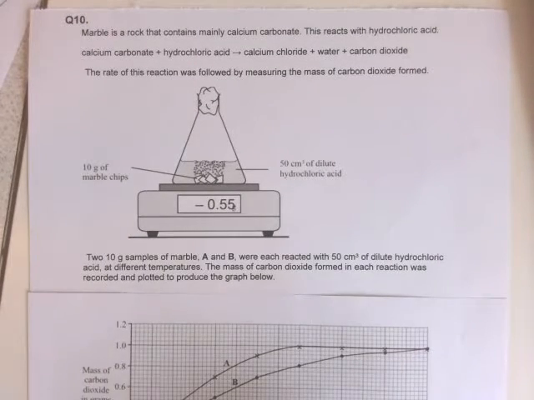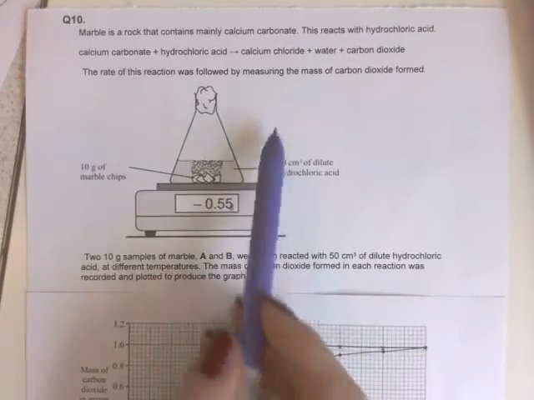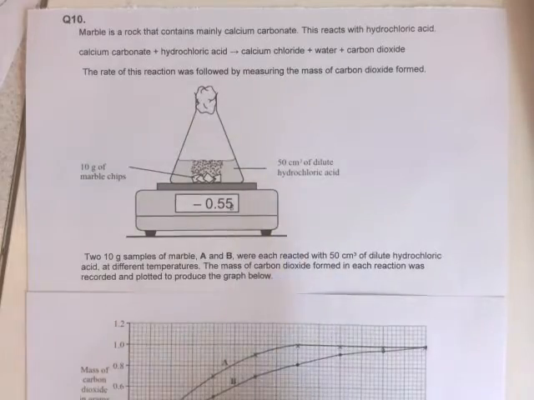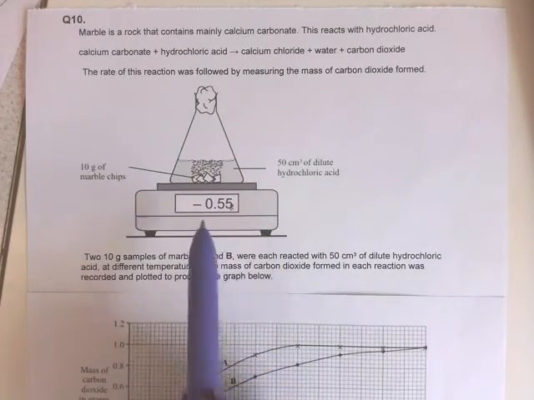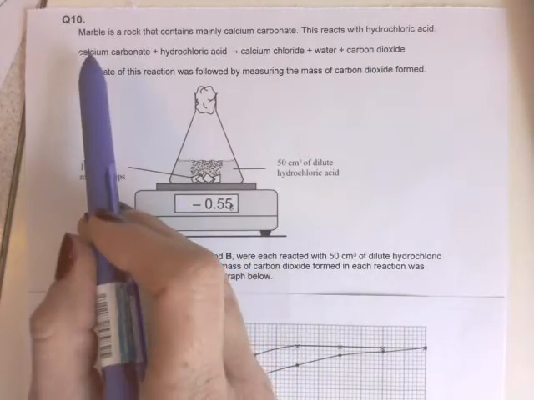Okay, so this is another rate of reaction experiment. Now I've picked this one because the way of doing it is slightly different again. Okay, so I'll go through the three different methods, but they're all to do with rates of reaction. And I'll show you the three different ways they can do it in a minute.